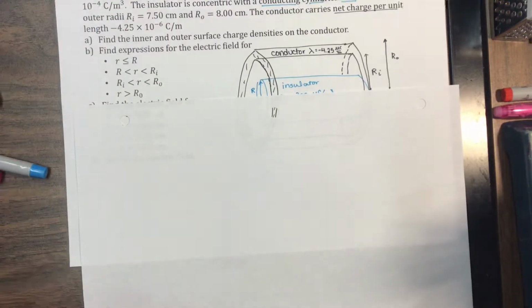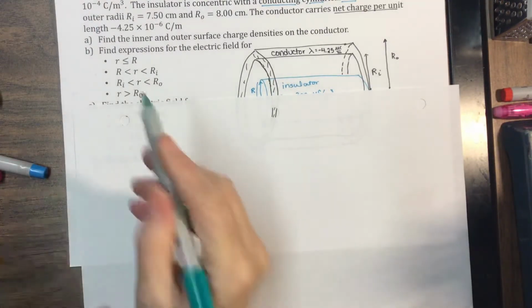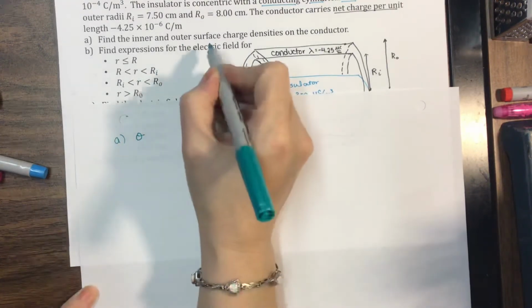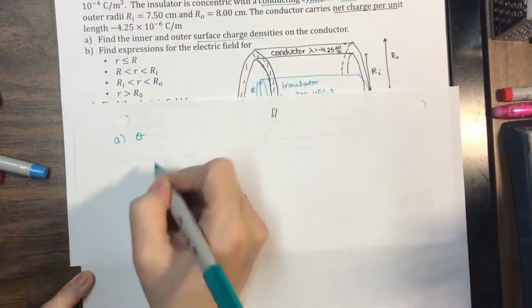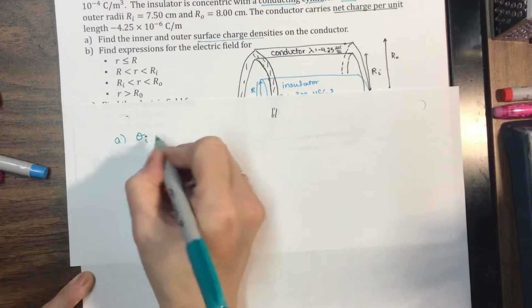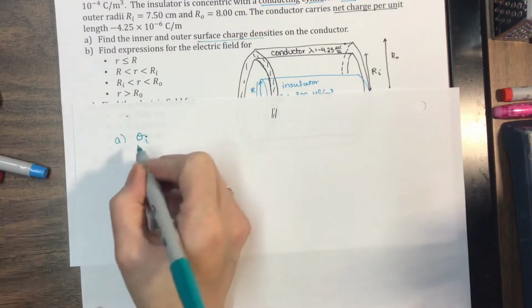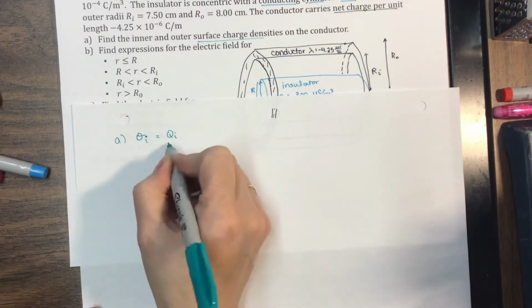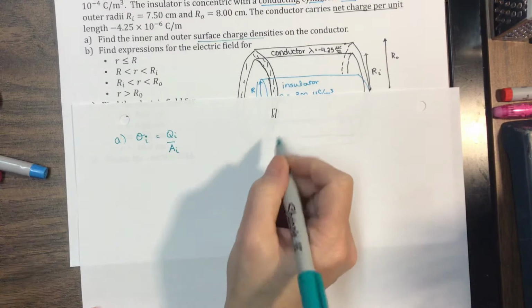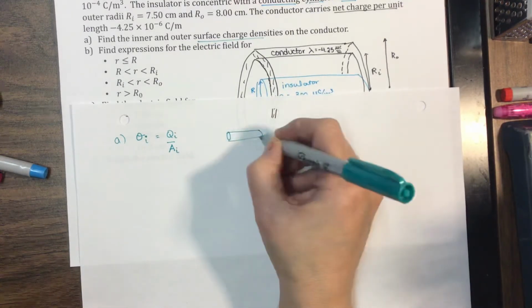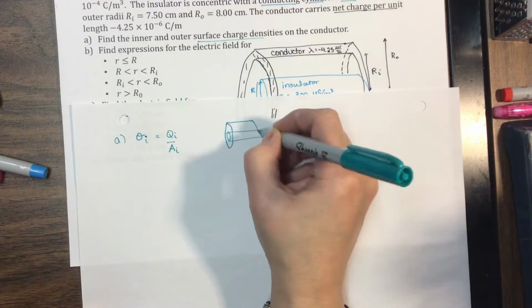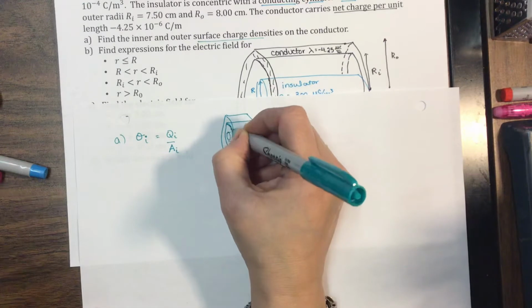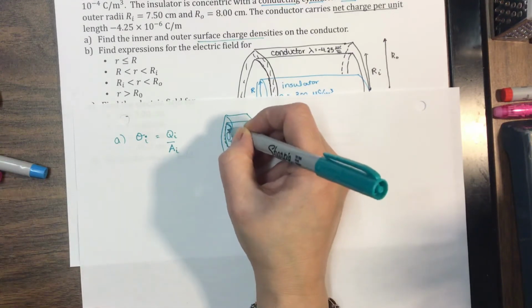So part A, the inner charge density. It's a surface area density, so surface charge density has symbol sigma. Sigma inside, I for inside, is the net charge on the inner surface of the conductor divided by the area of the inner surface of the conductor. Real quick sketch, there's our insulating cylinder, there's our conducting shell.